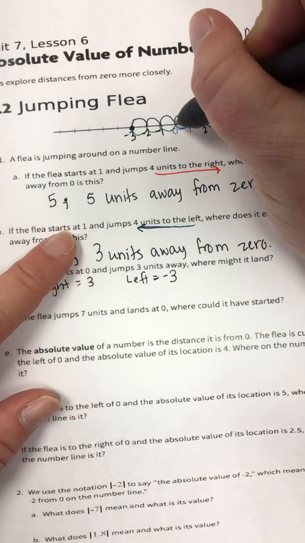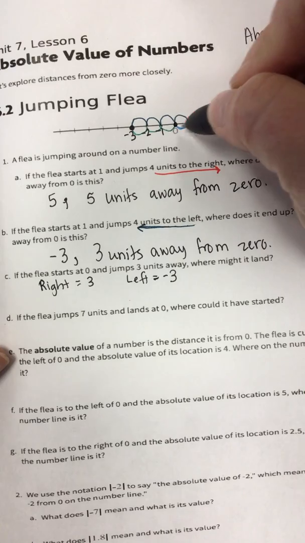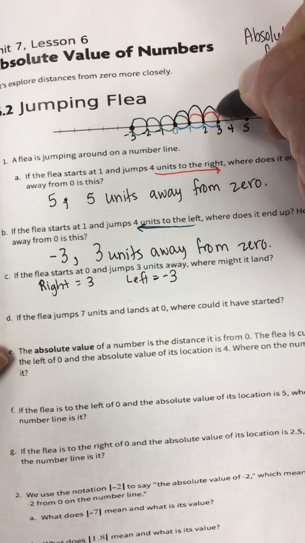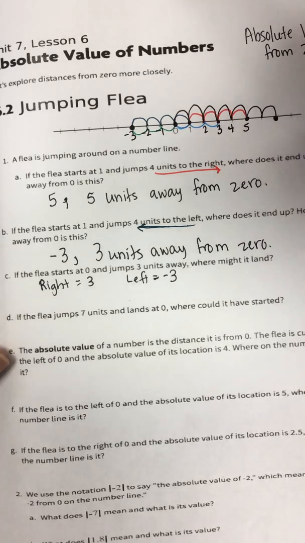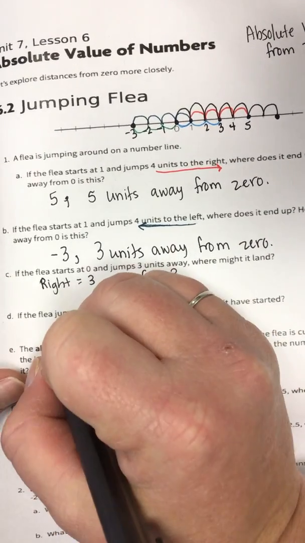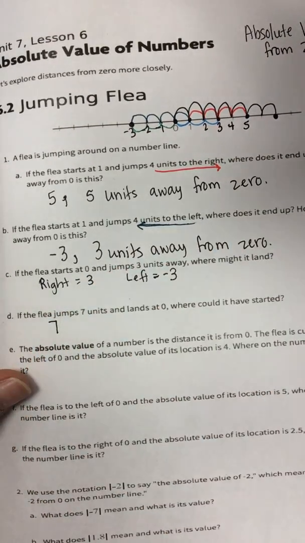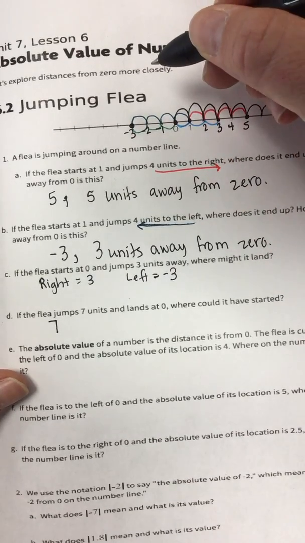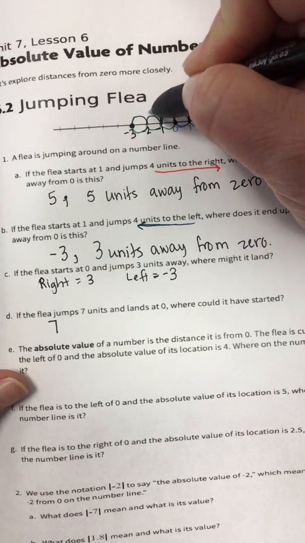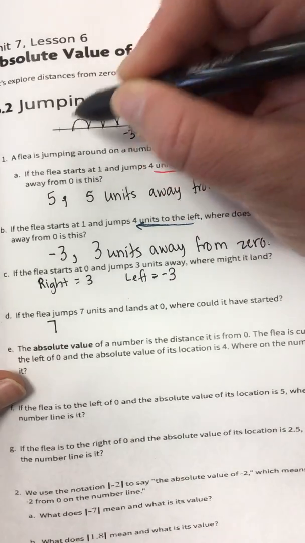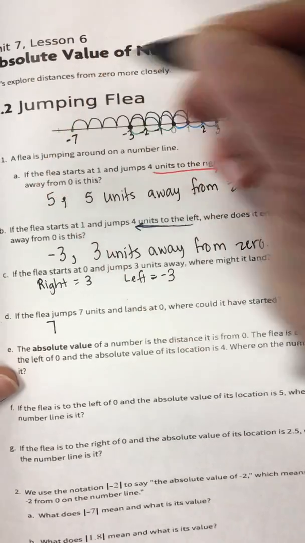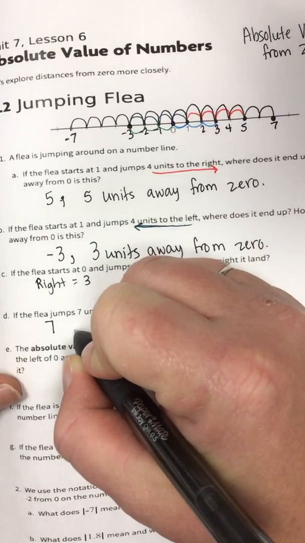So we're starting on 0, and we're going to go 1, 2, 3, 4, 5, 6, 7. So we could either start at a 7, or if we start at 0, we can go 1, 2, 3, 4, 5, 6, 7, and we end up at -7. Okay?